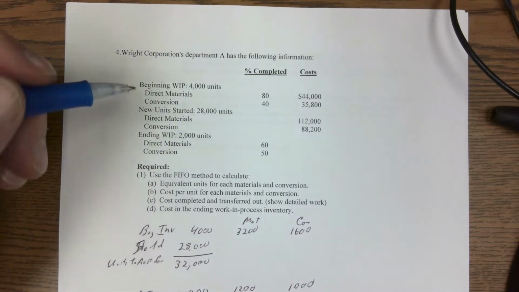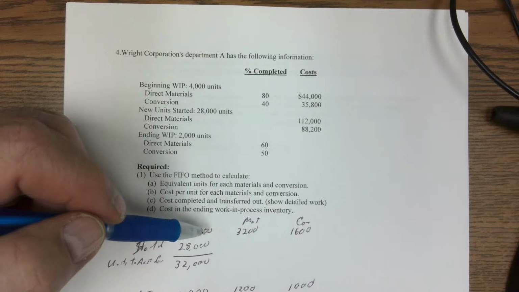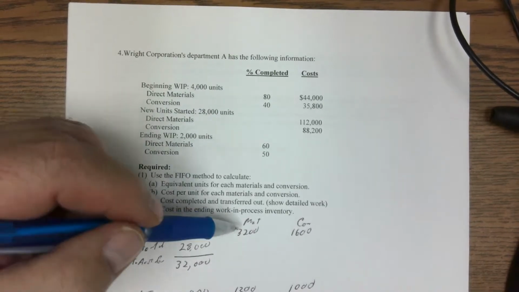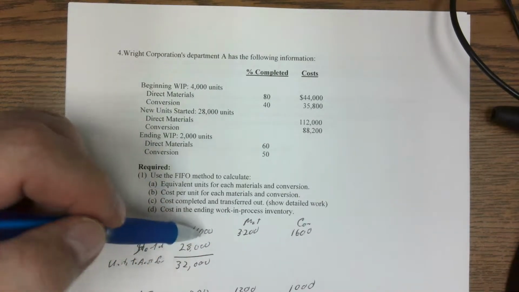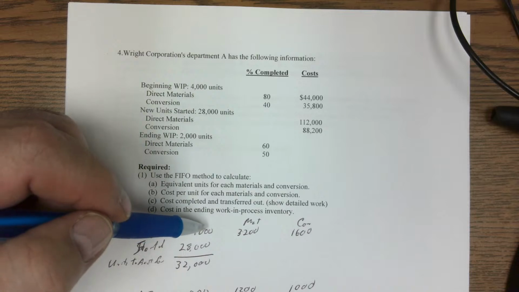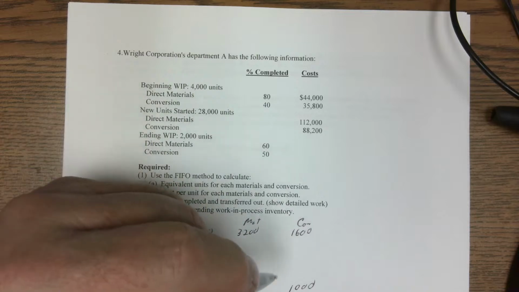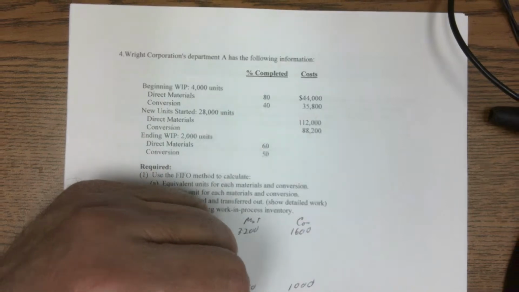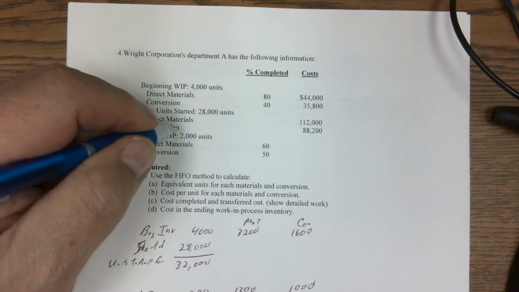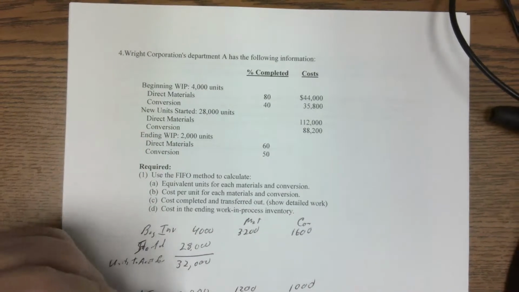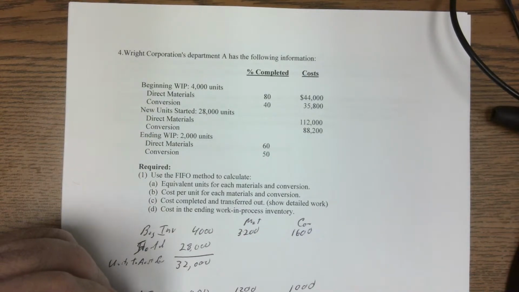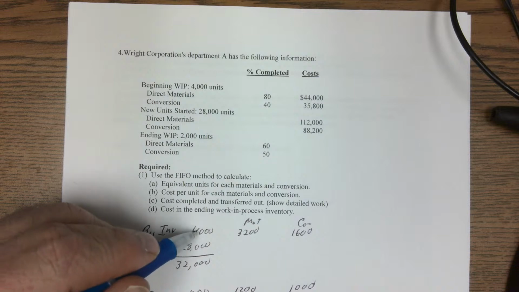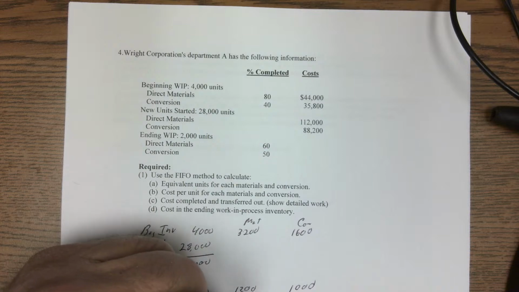Okay. Then the transferred out consists of two parts. All right. So you have the amount in beginning inventory. So that's 800 units to complete the materials. 4,000 minus 3,200 is 800. And then you have start to finish. 30,000 minus 4,000 is 26,000.